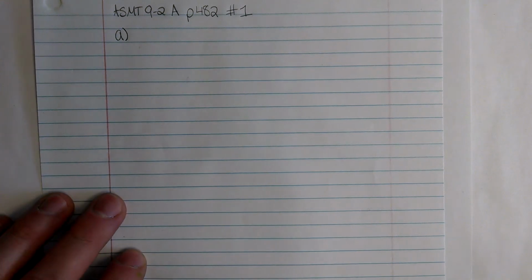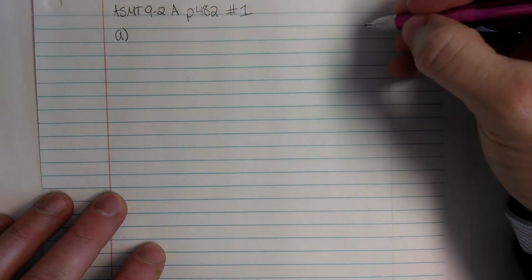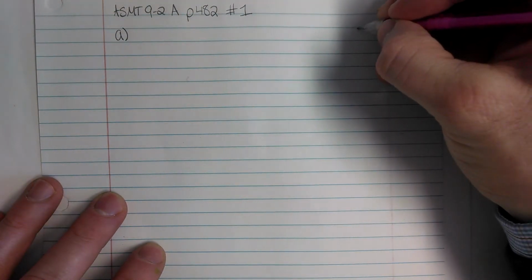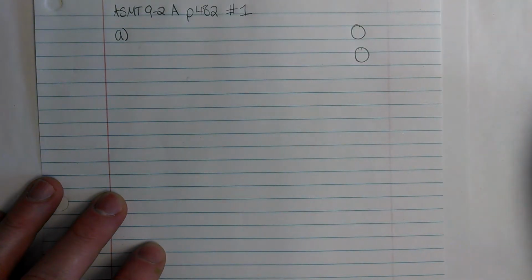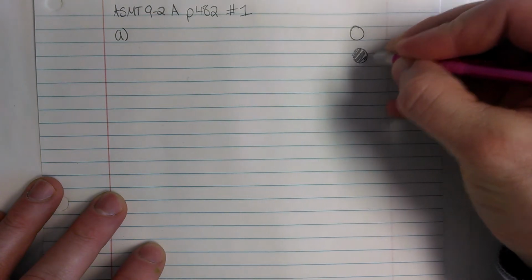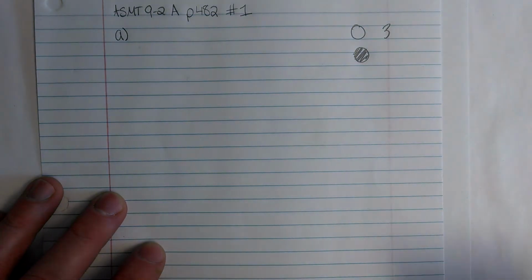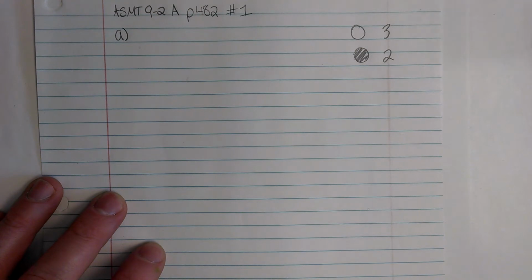First off, we see that this problem has a system of balls that you have to pull out of a bag, randomly selecting 2 balls. The first thing we should probably do is keep track of the different types of outcomes we have. So we have a white ball outcome, and there are 3 possible white balls, and there are 2 black balls. So we have a white ball and a black ball outcome. There are 3 white balls and 2 black balls.